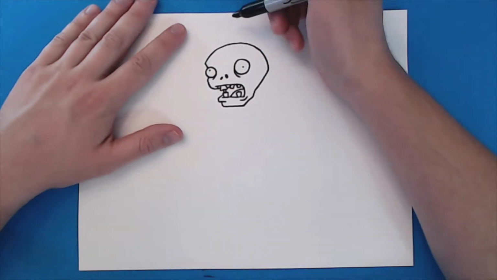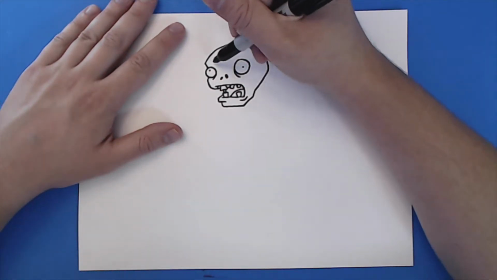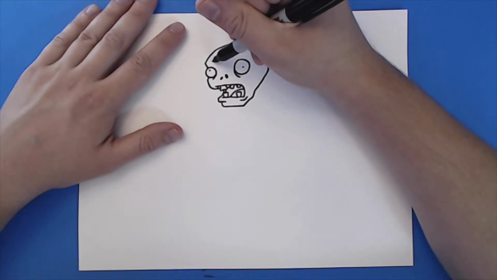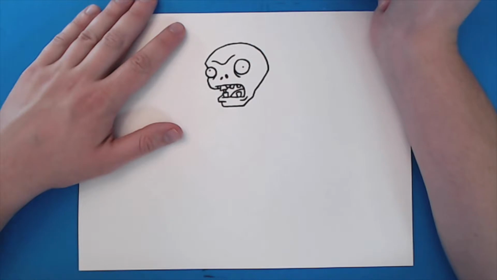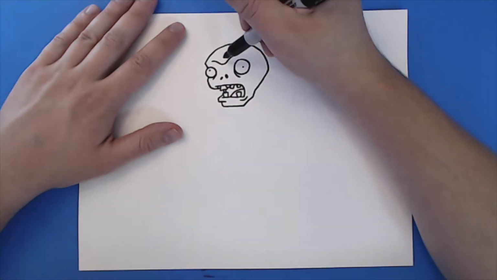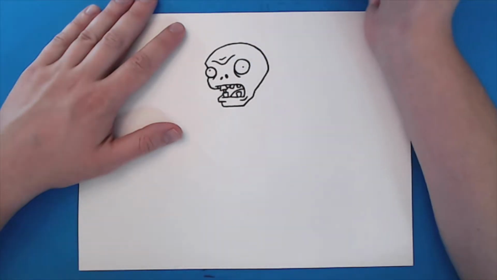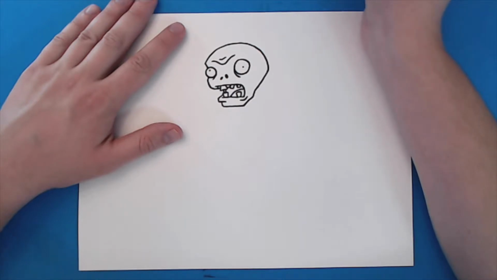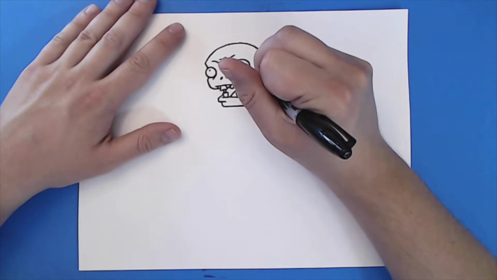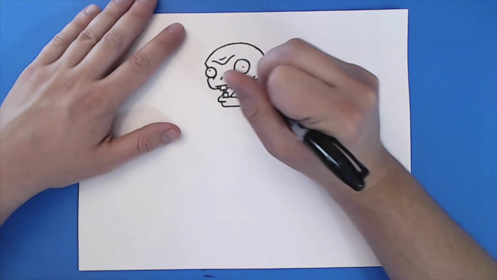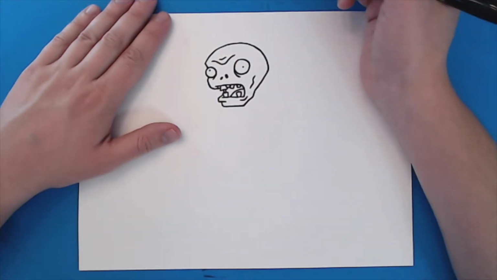So next we need to draw some details in here. So first, he kind of has like a unibrow. So I'm going to draw a line that goes down and then curves back up like this. And then I'm going to put one more small one right there. Now over here, I'm going to make a little squiggly line, kind of like an S, for his jawbone.